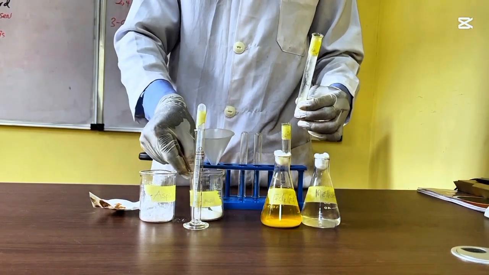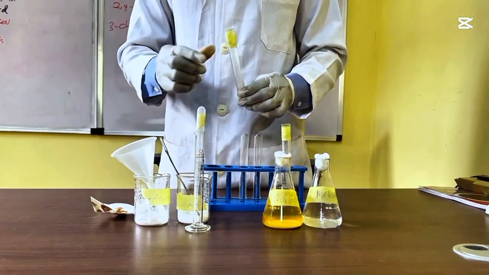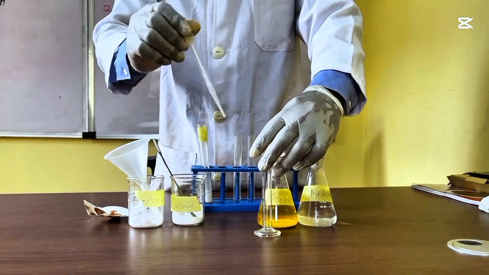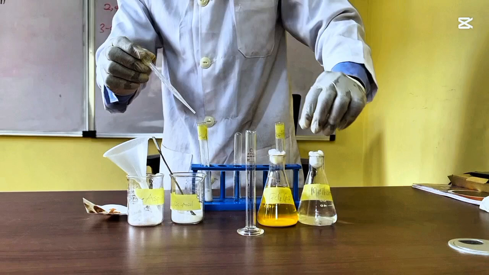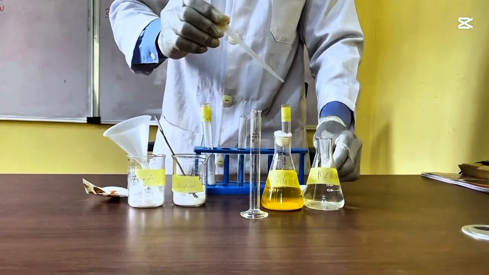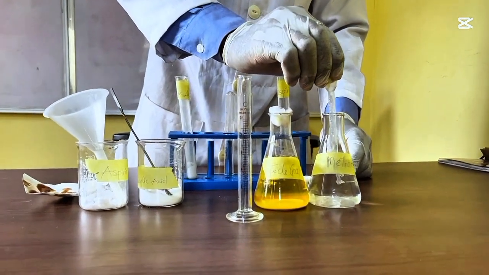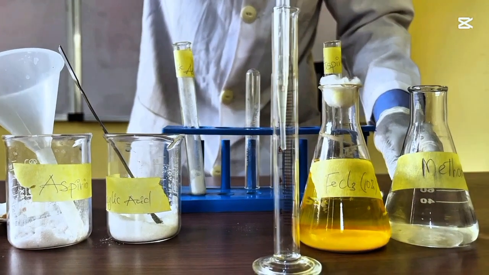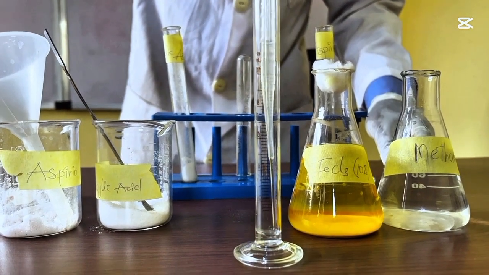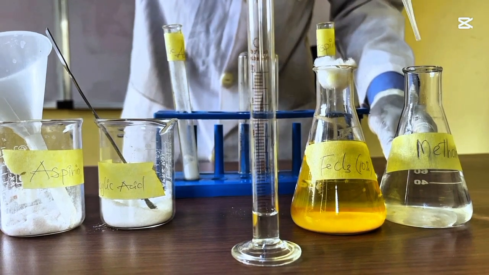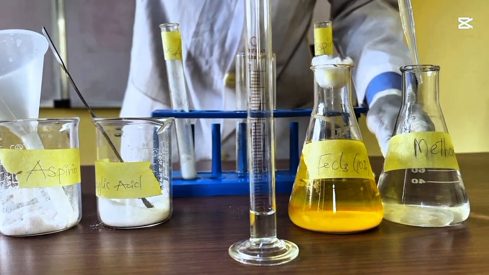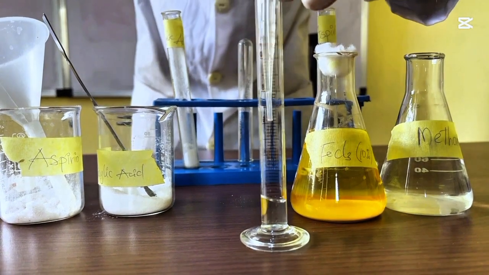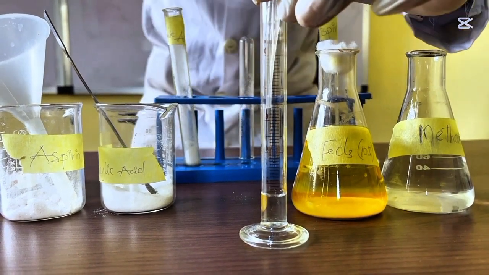And after that, you have to measure 2 mils of methanol. Methanol will help to dissolve our sample. You can measure it direct, or you can use your pipette to measure. Add 2 mils of methanol to each of your samples.